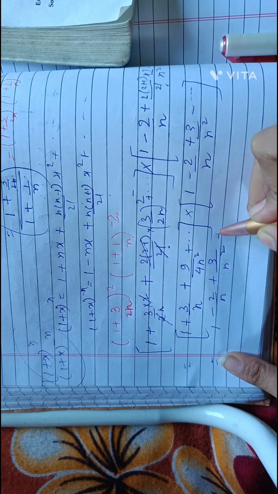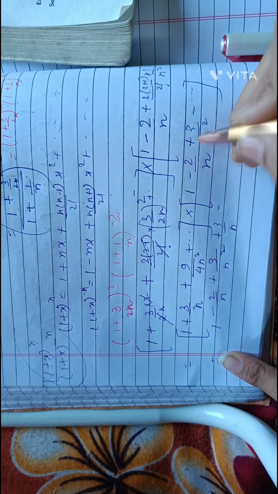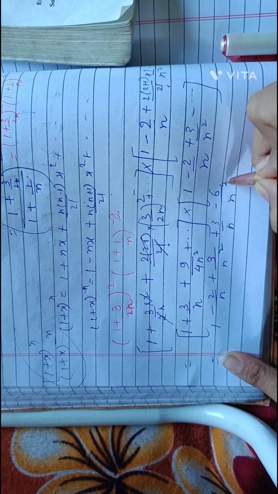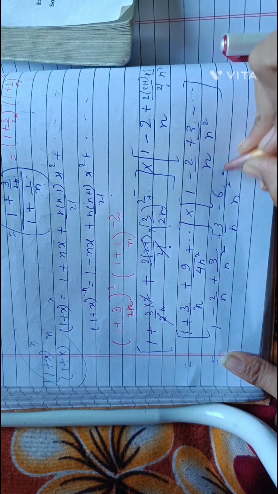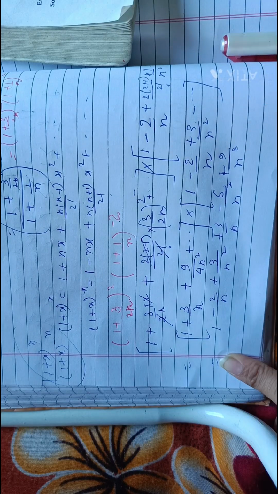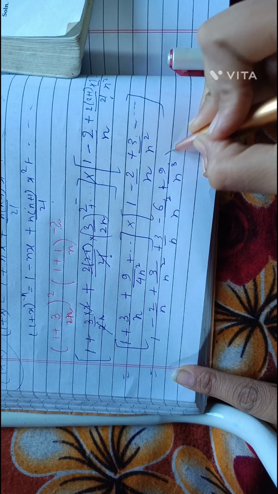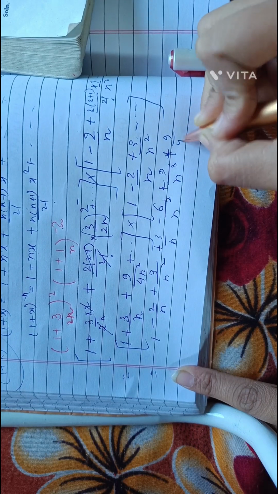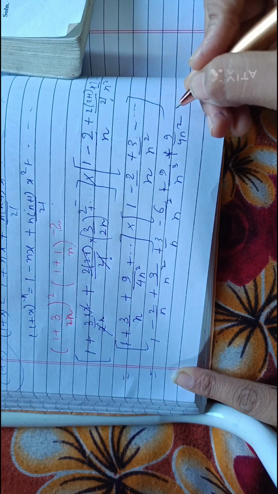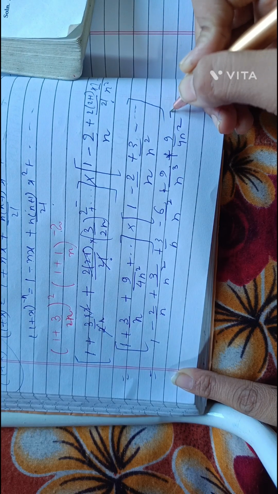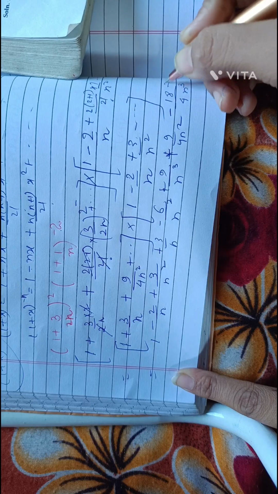So 3/n into 1 is 3/n, and again this is going to be 3 times 2, 6, and n². And then I have 3 times 3 is 9/n³. And then I have 9 times 1, we have 9/4n², and again this is going to be −18/4n³.